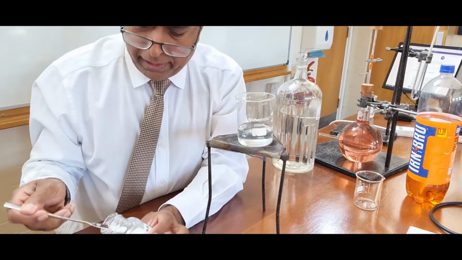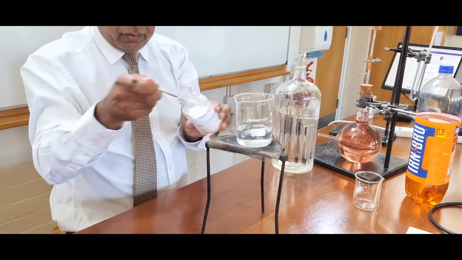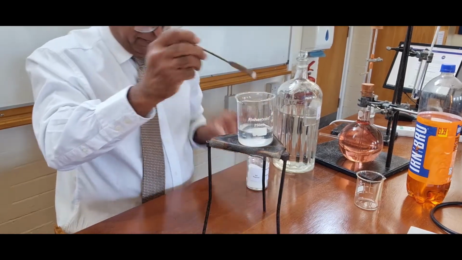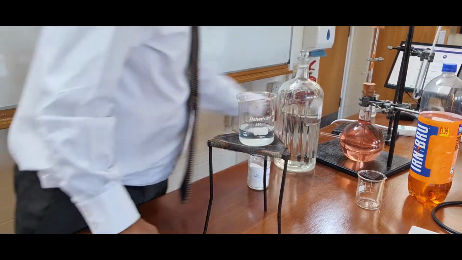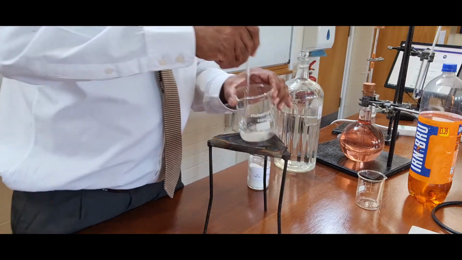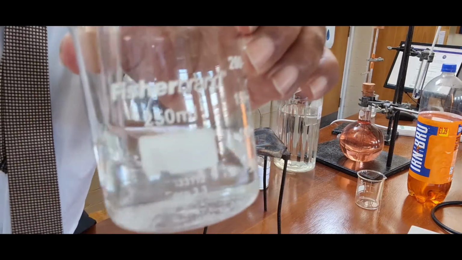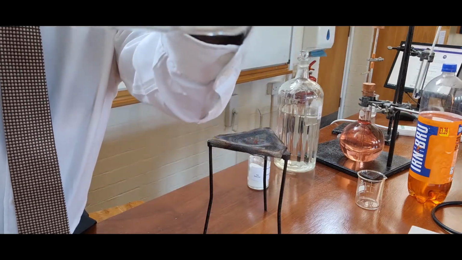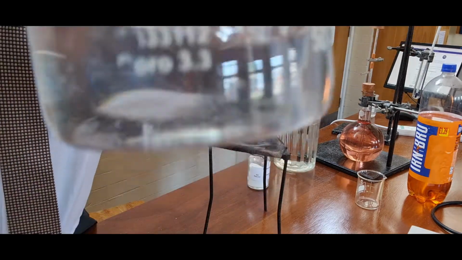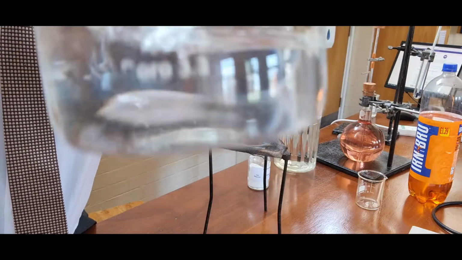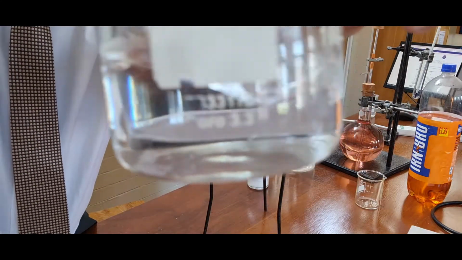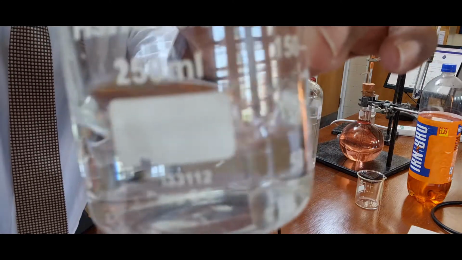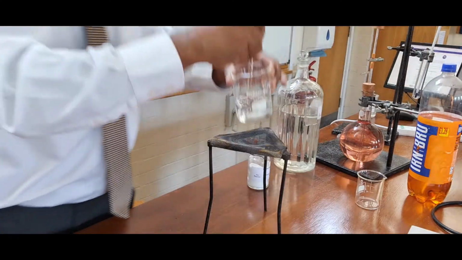So if I get a little bit of salt, sodium chloride, and put it in there with a glass rod, I can show you when I stir it, you can probably see the little pieces floating around. And as I stir it, those pieces get smaller and smaller until they completely break up.